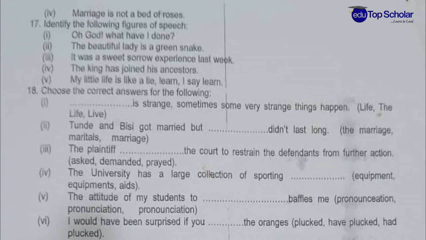Number four, the king. Somebody said exaggeration. It's not exaggeration. It's oxymoron. It is not apostrophe. Somebody wrote apostrophe. It is not apostrophe. That person that wrote apostrophe was referring to the first sentence, oh God, what have I done? There is a difference between apostrophe and rhetorical question.